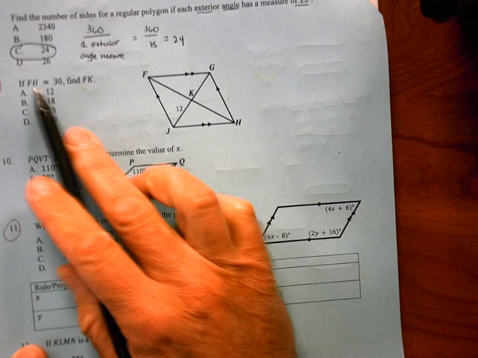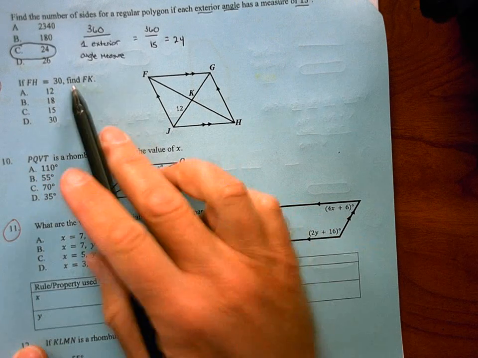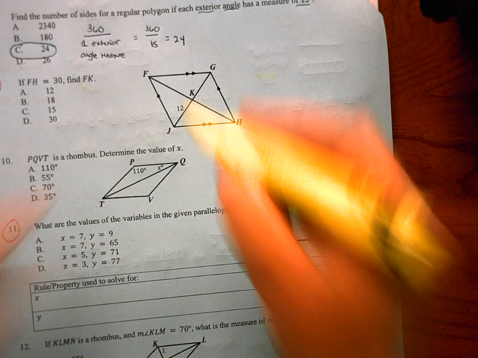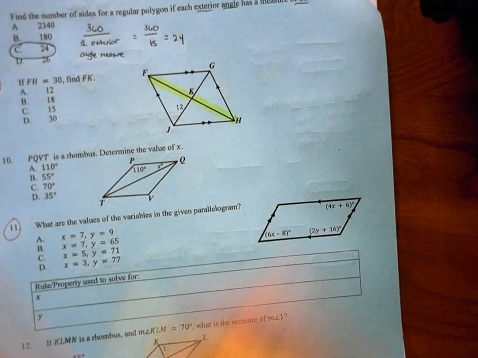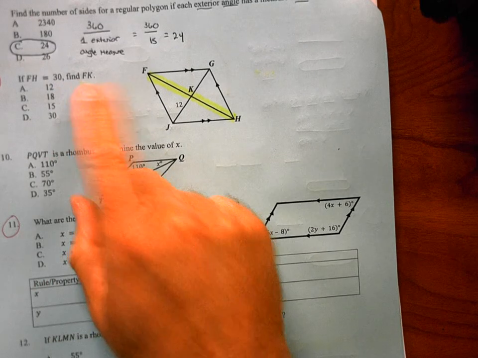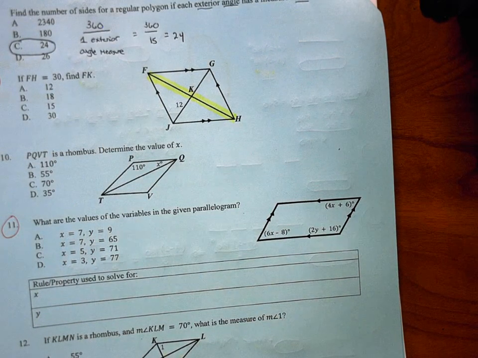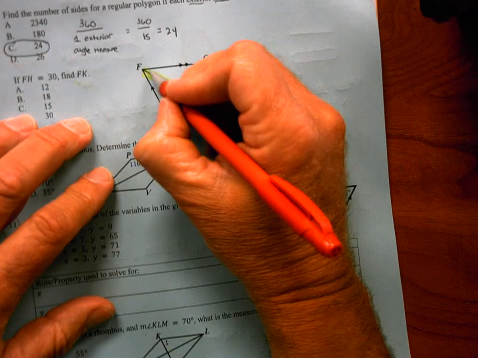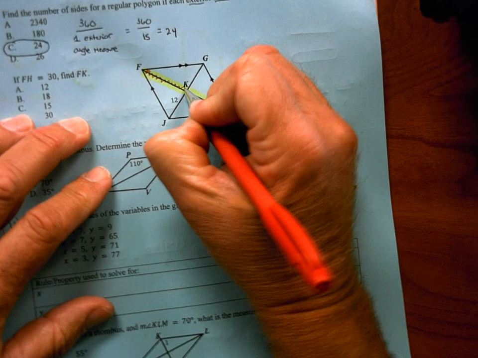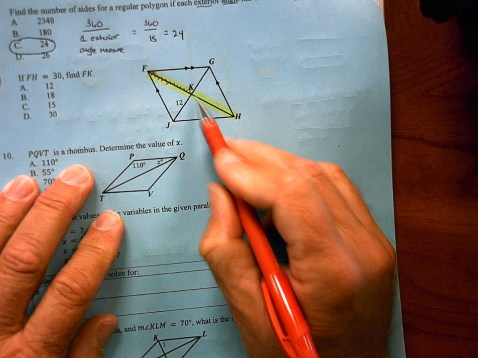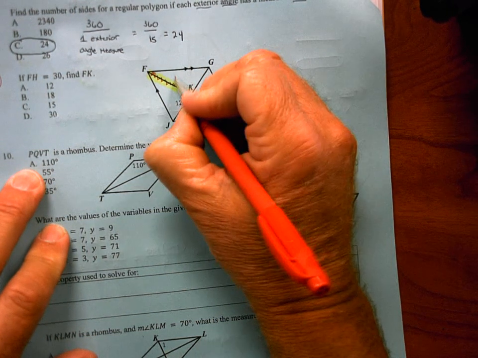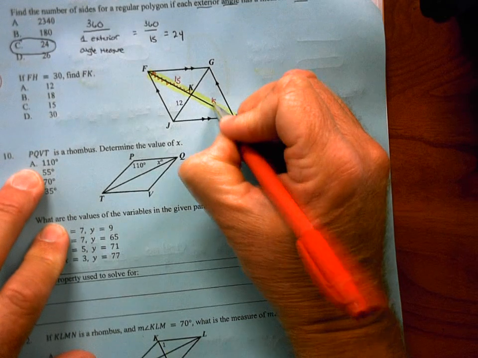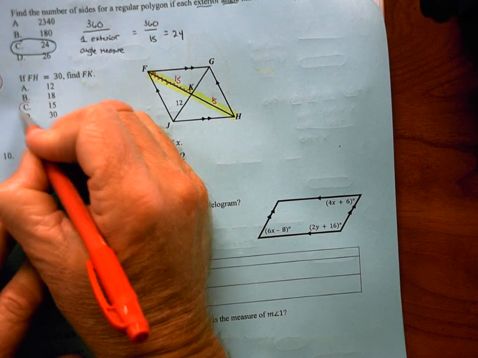Number 9. So in number 9 it says if f to h is equal to 30, so f to h, if you notice, is this entire diagonal right here. So it's saying if that entire diagonal right there is equal to 30, we just want to find f to k. And f to k is just this part right here. So how much of the entire diagonal is it? Well, f to k is half of it. So if the entire thing is 30, that means both of these parts have to be 15. So there's your answer to number 9, would be 15.